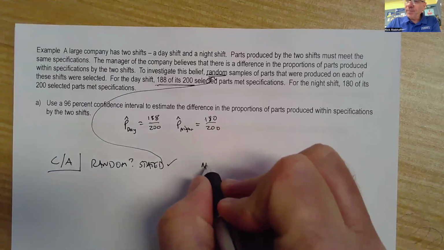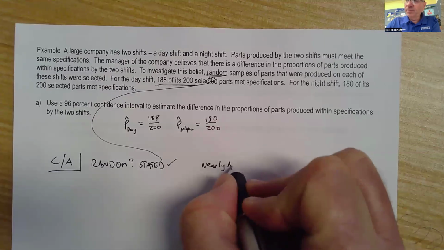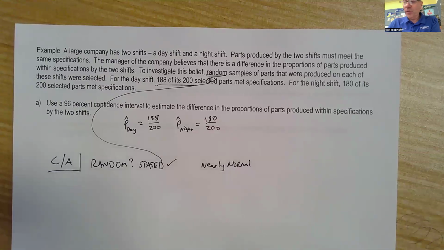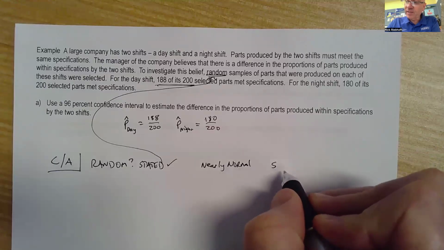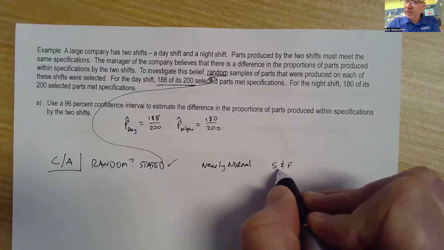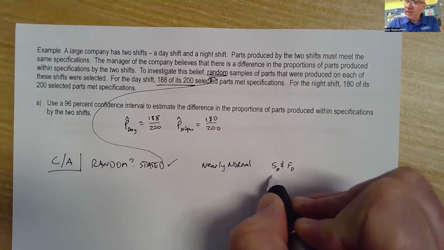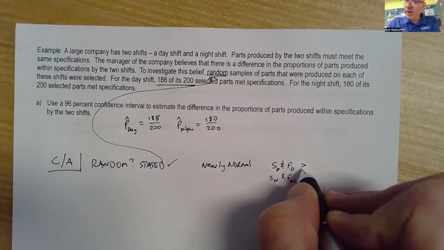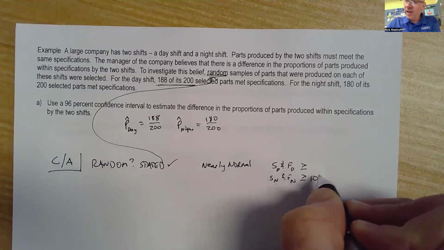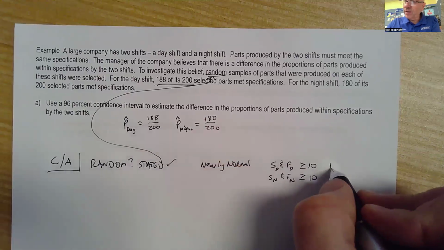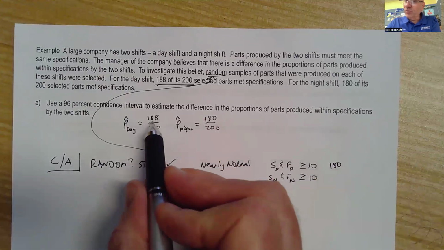Let's go to nearly normal. We need successes and failures for both greater than or equal to 10. So successes and failures for the day shift and successes and failures for the night shift, both greater than or equal to 10. We need to prove that. Success for the day shift was 188. Failures would be 12.